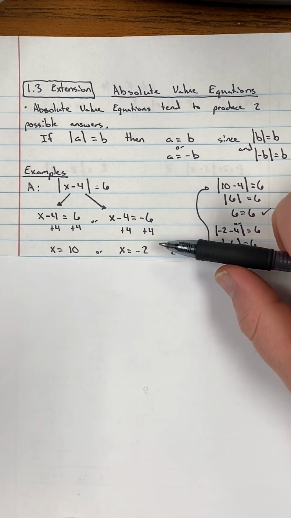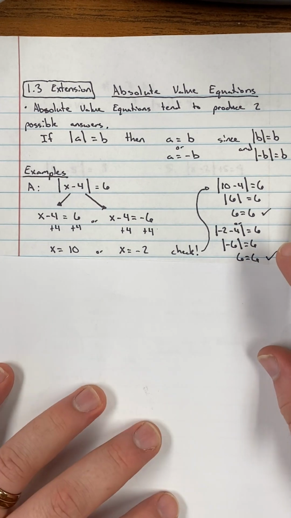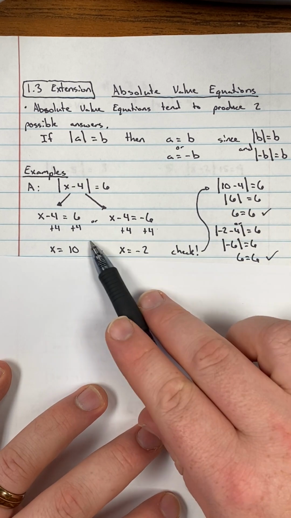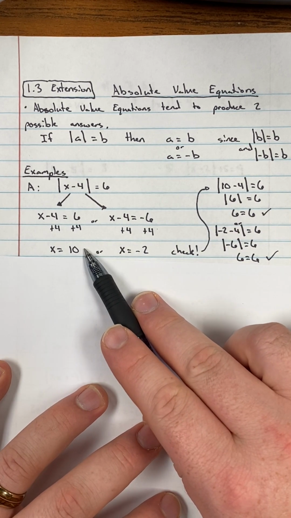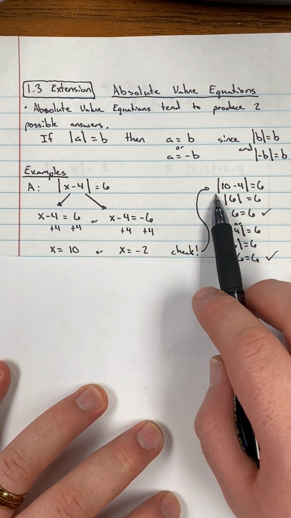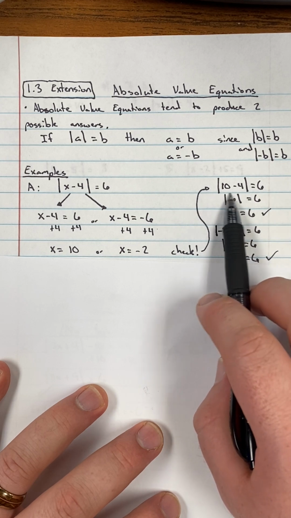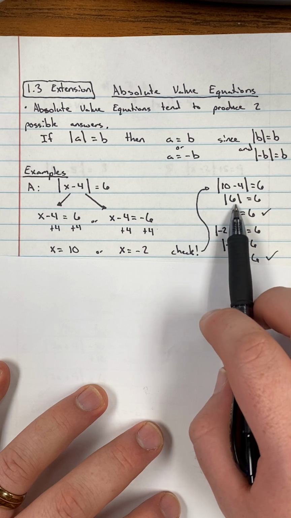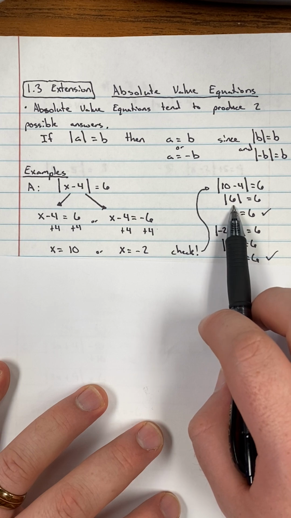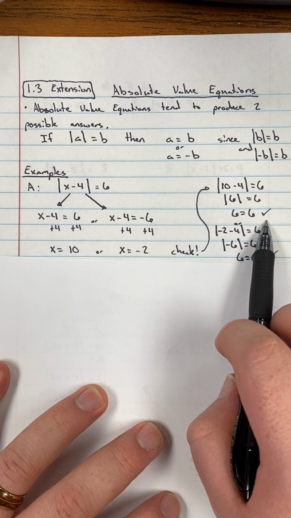Now you might be looking at this and go, how's that even possible? Well, let's check, right? So go ahead and write this check right here. So we're going to check the first one. Let's check to make sure, can x actually equal 10 and this be true? Well, let's replace x with 10 and see if it actually works. So the absolute value of 10 minus 4 is equal to 6. So let's solve for 10 minus 4. 10 minus 4 is 6. So now I'm saying the absolute value of 6 is 6. Well, the absolute value of 6 is just positive 6. So 6 equals 6. That's true.